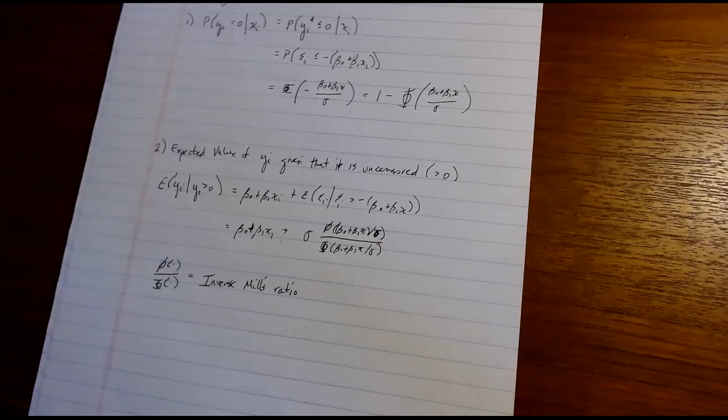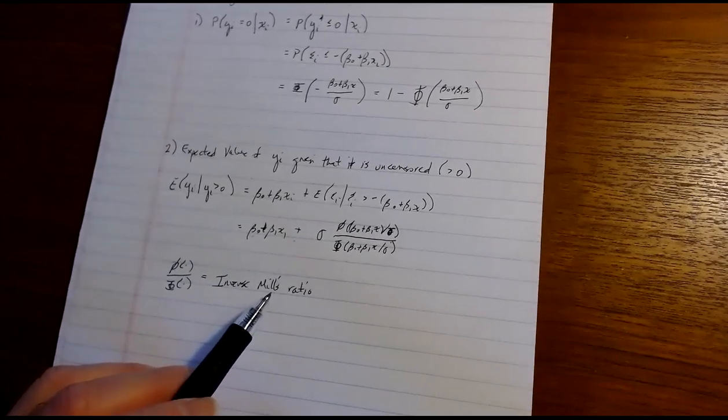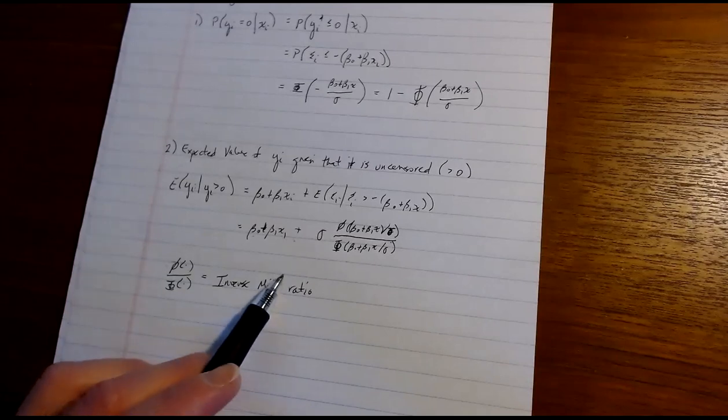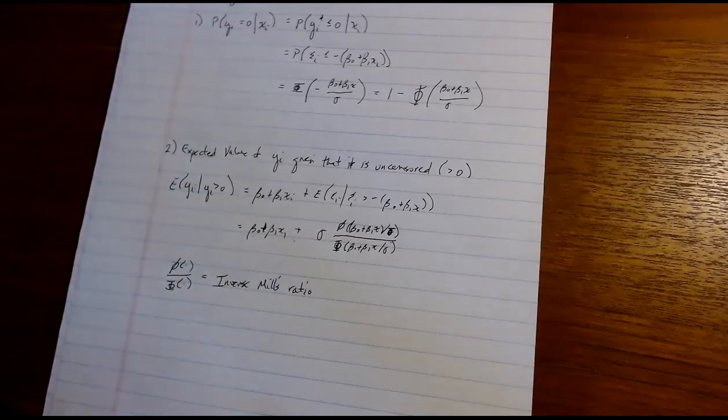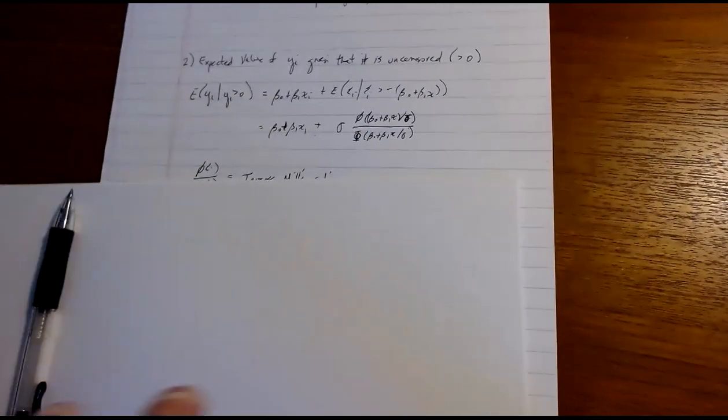It's named after Inverse Mills, and he actually played second base for the Dodgers. The thing that's never been clear to me is whether Mills is plural or possessive. Sometimes you see it with an apostrophe and sometimes not. What is this inverse Mills ratio? Let's take a look at what it actually looks like.